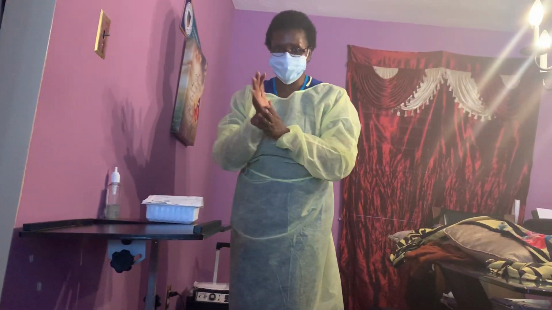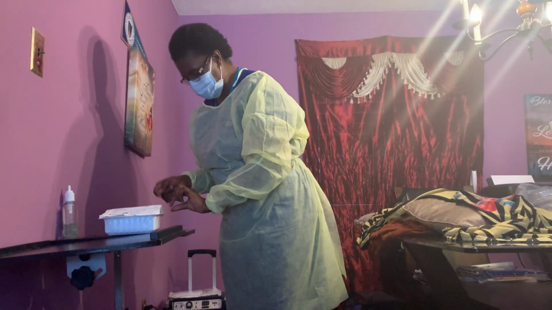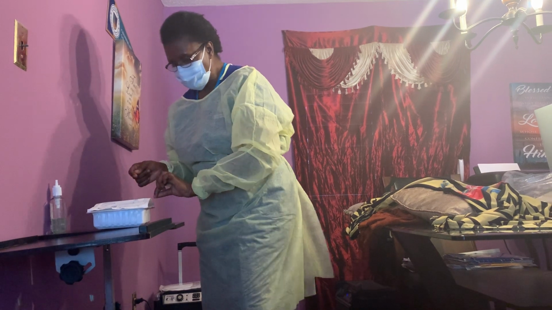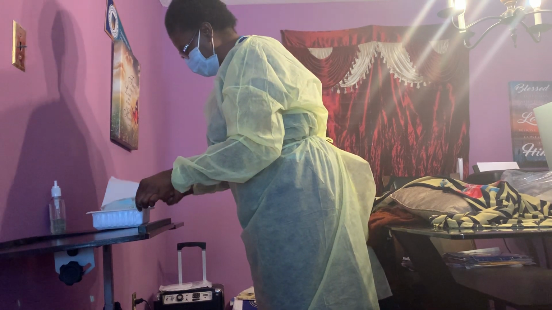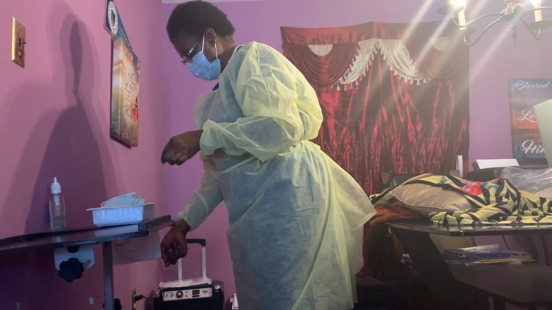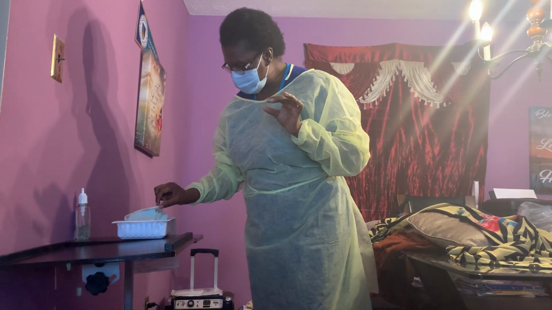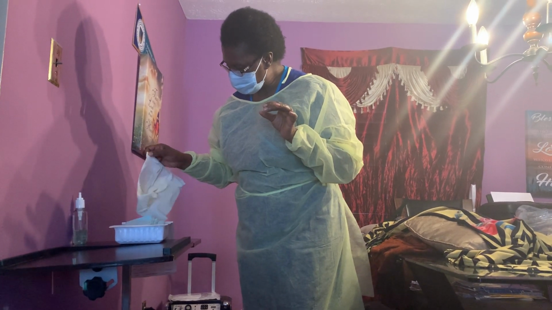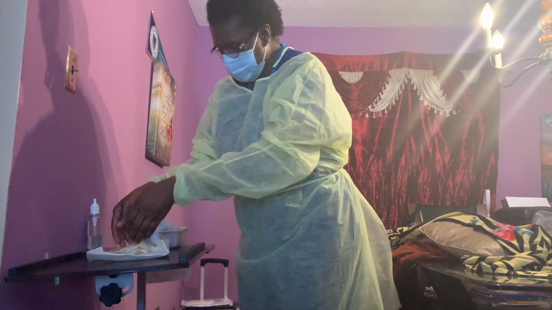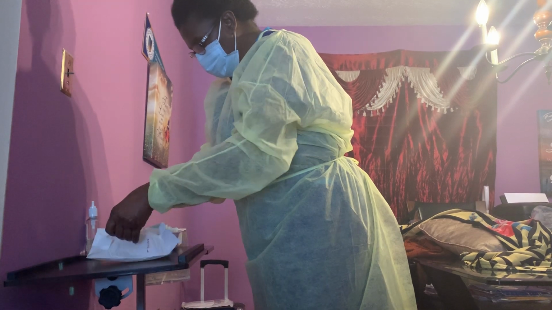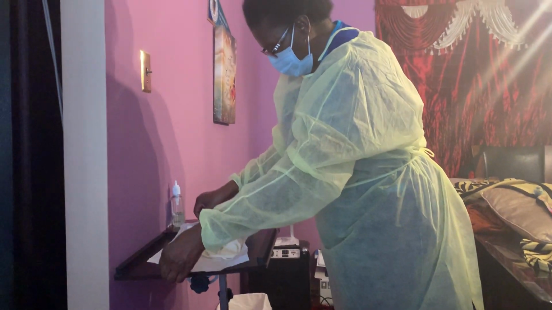So I'm gonna do hand hygiene, and then I'm gonna prepare my sterile field. So I'm gonna open from the dressing tray away from me, and then after that is away from me, I'm gonna take my sterile glove out first, just touching the border, and just put it, open it, make sure just touching that 1 inch area.